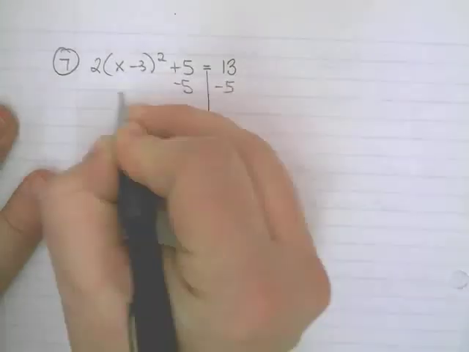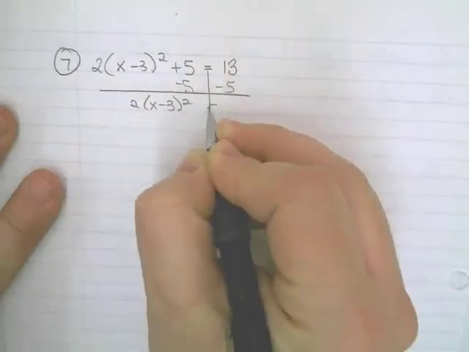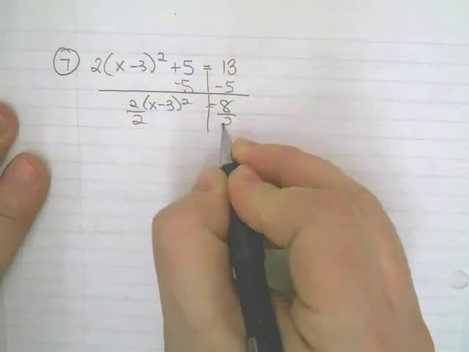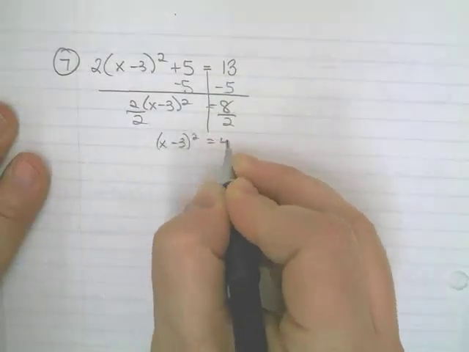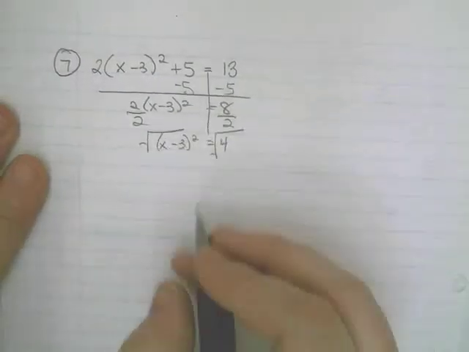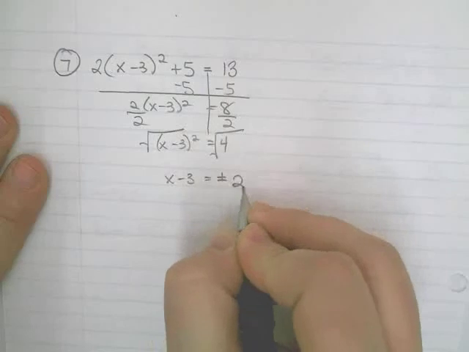So it's 2 times x minus 3 squared equals 8. Divide by 2 on both sides, and I get x minus 3 squared equals 4. I'm going to take the square root on both sides, and I get x minus 3 equals plus or minus 2, because I know what the square root of 4 is.